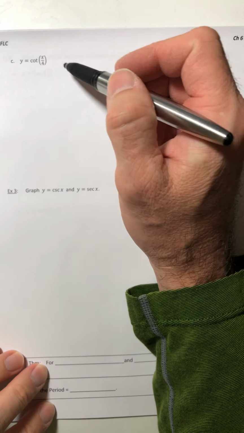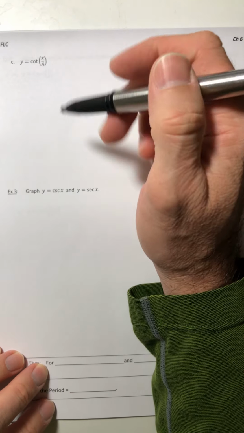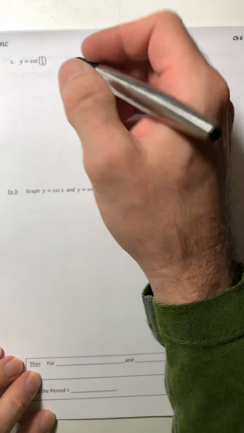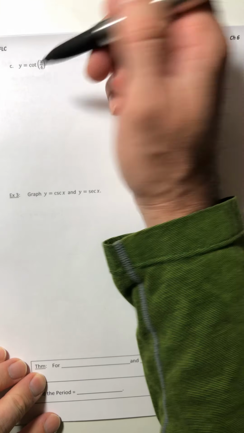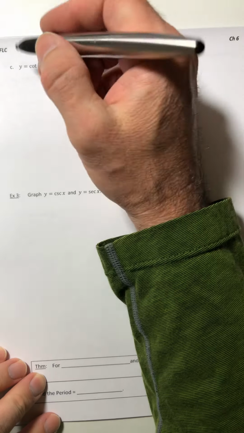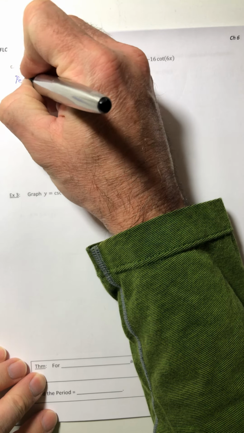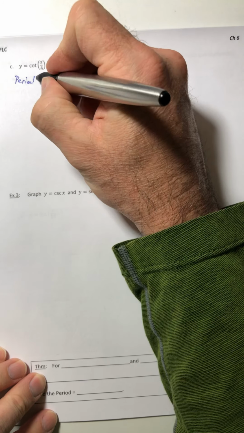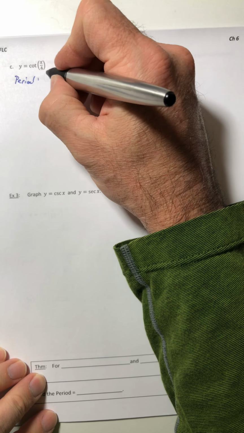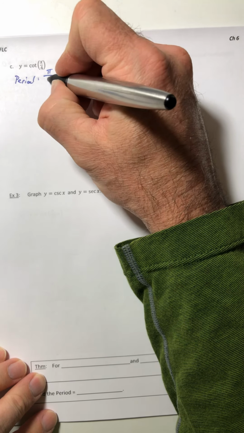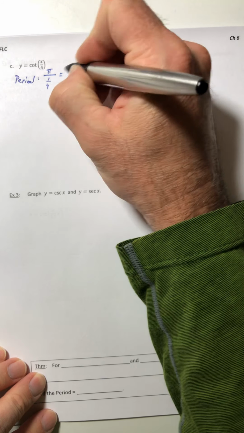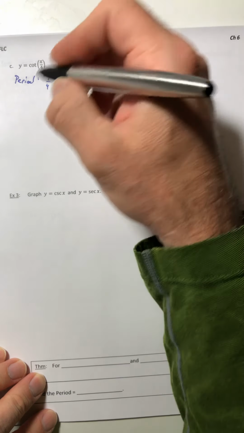All right, let's go ahead and graph these cotangent curves, and then we'll head into the remaining two functions. So again, there's no amplitude for cotangent either. So let's get the period. So pi divided by a fourth should be 4 pi.